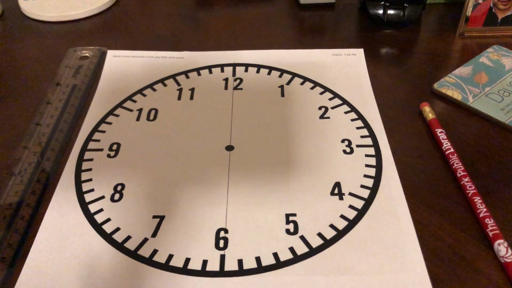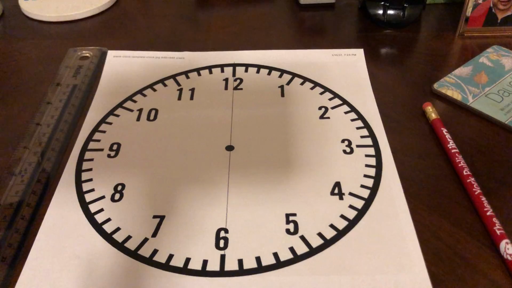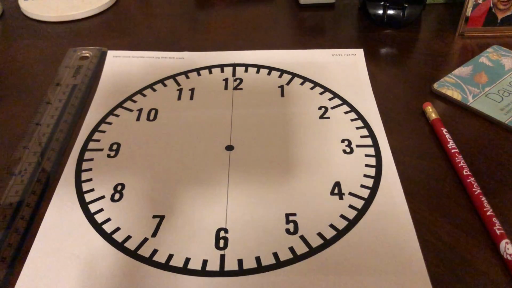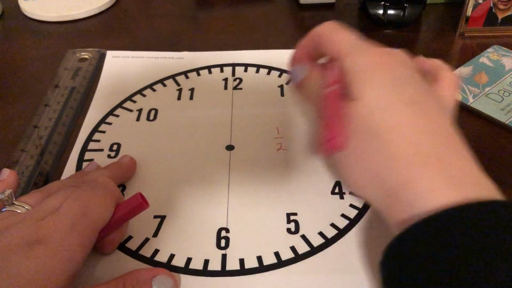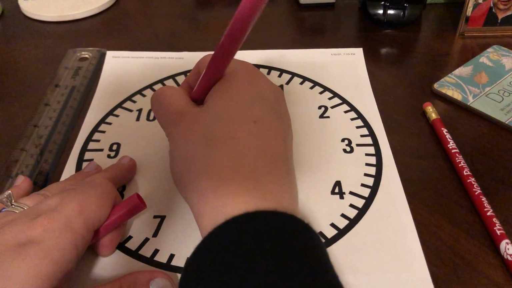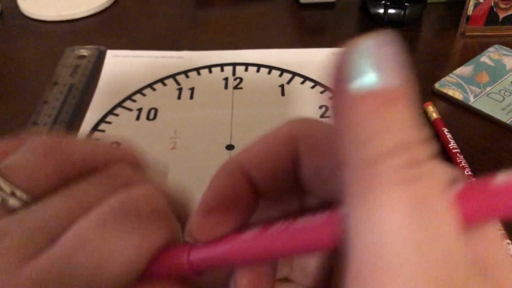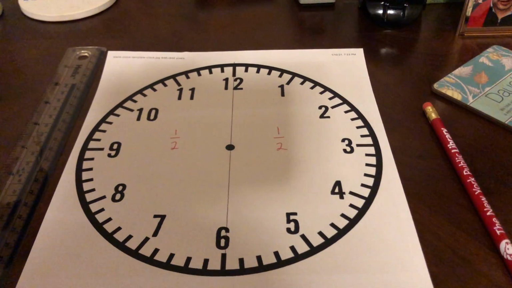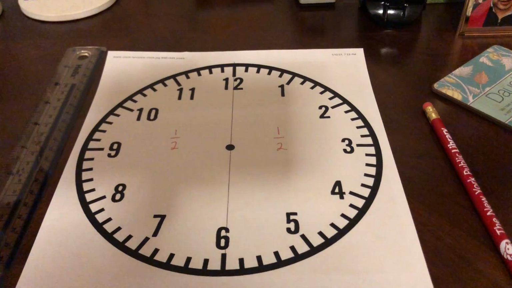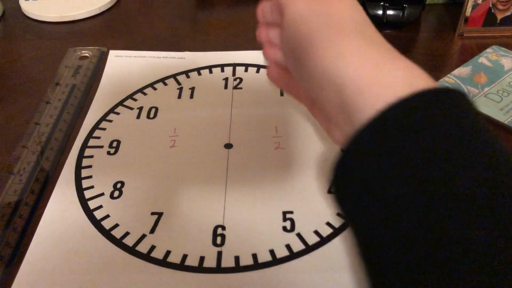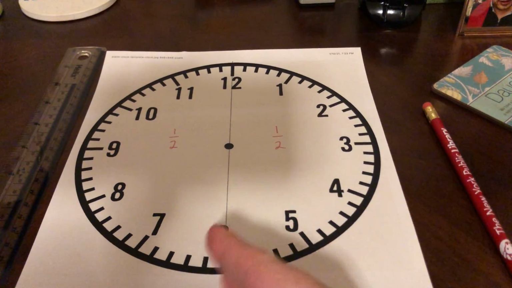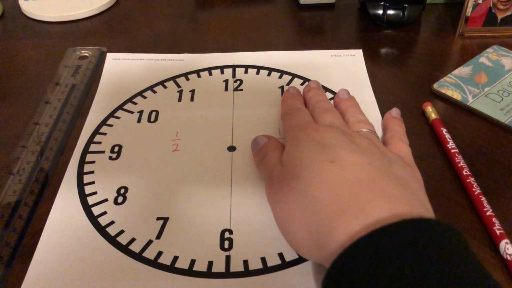So in a different color, I am going to write 1/2 on each side of my clock. Now, as you can see, this side is 1/2 of the clock, and this side is 1/2 of the clock. You might have heard grown-ups say that half an hour has passed. That is what they're talking about: from the top of the hour, half an hour has passed. This half of the clock has passed.